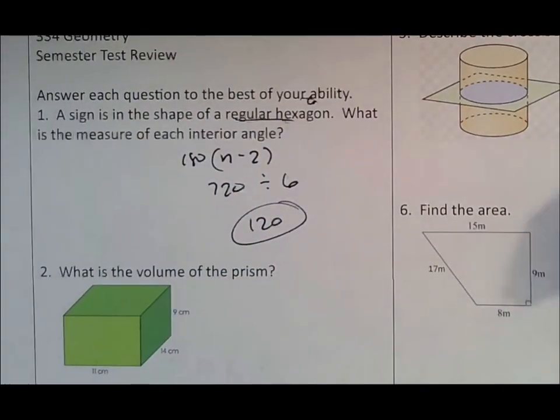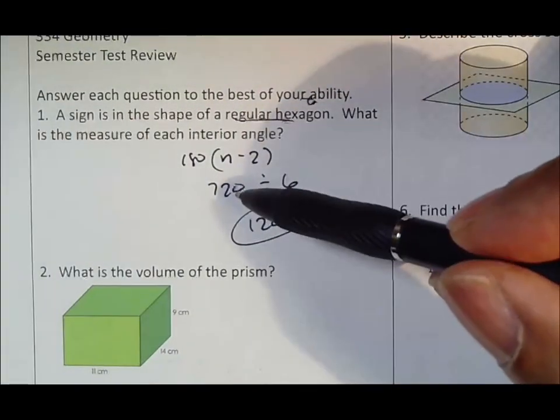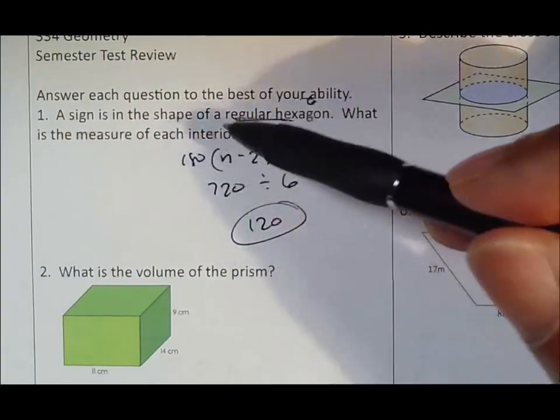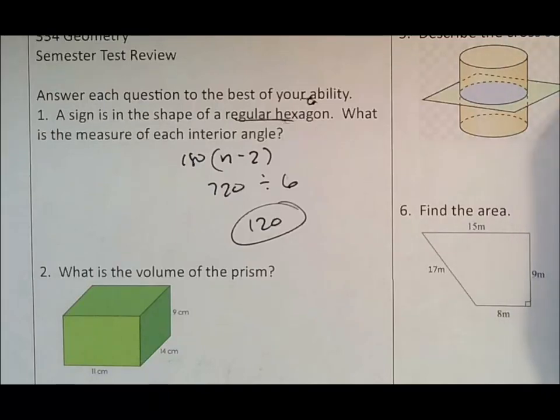Just don't forget that what you're supposed to do is find the total number of degrees on the inside by doing your n-2 times 180 and then divide by whatever is there.